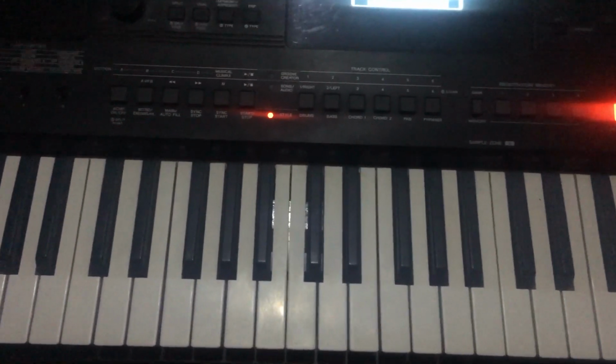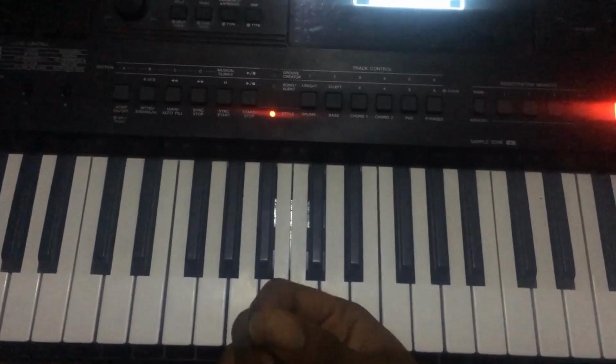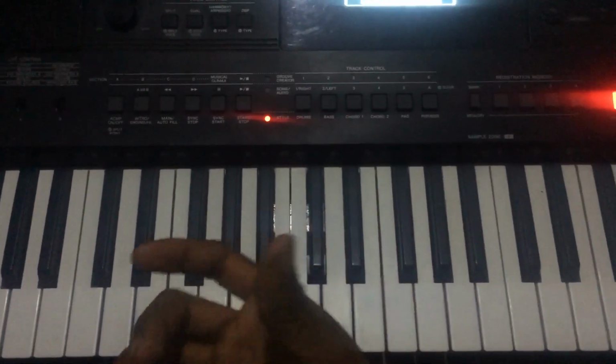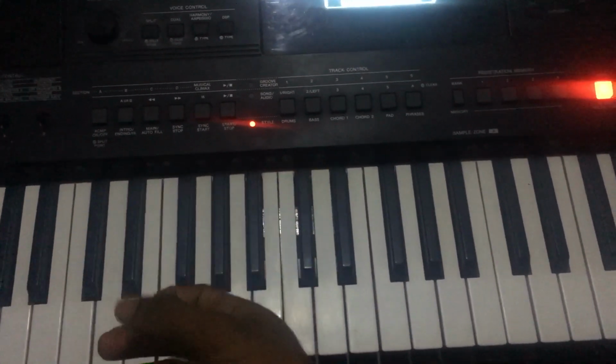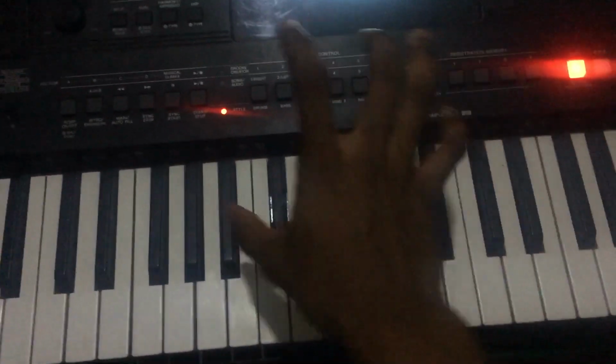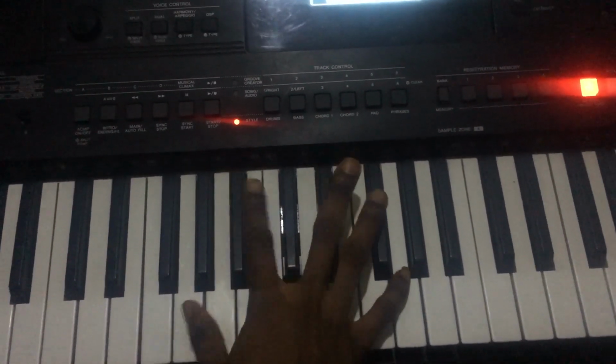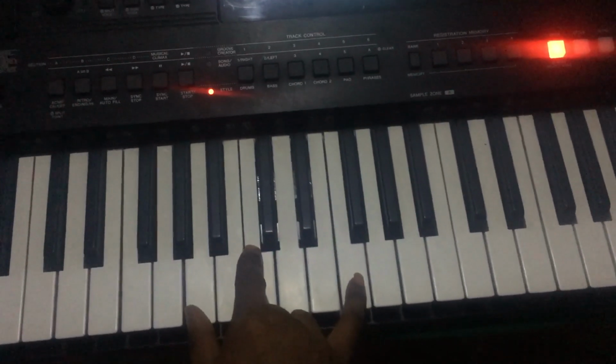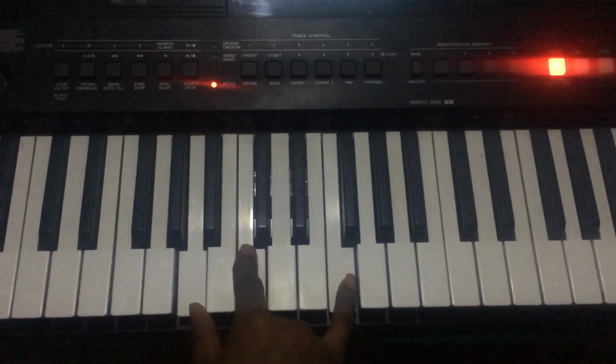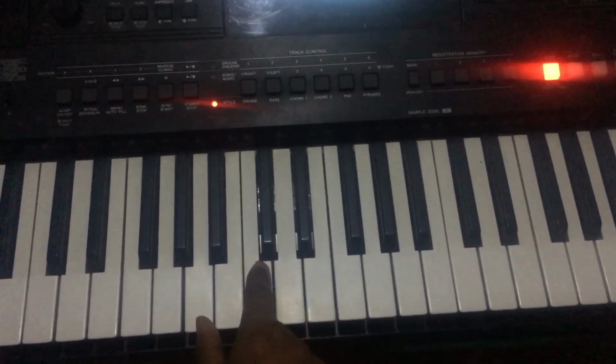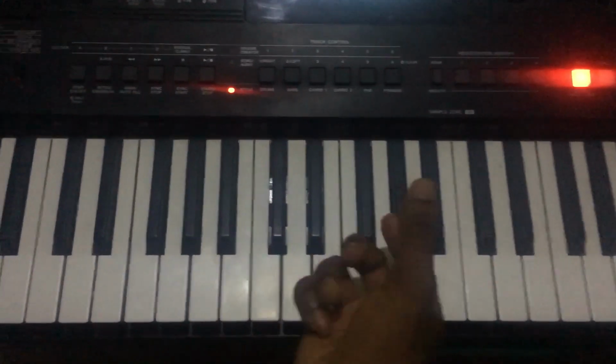Now the combination of keys is what gives us chords. Basically, a chord consists of 3 or more keys that have been combined. So if I do this, this is a chord. When it is 2, mostly we call it a duet.